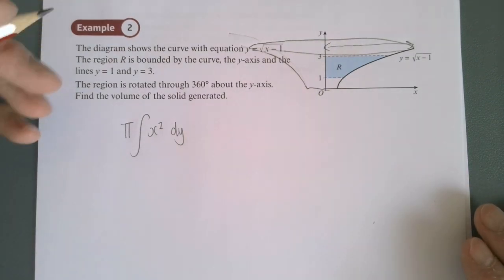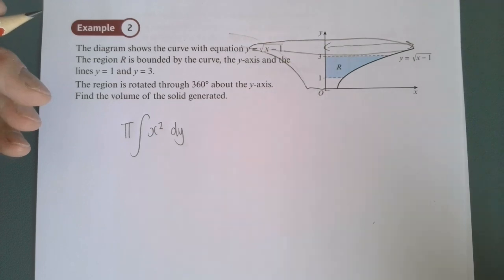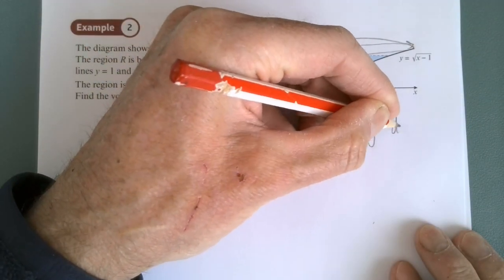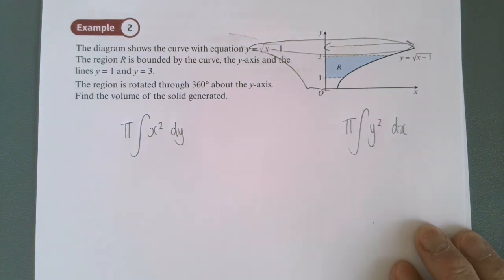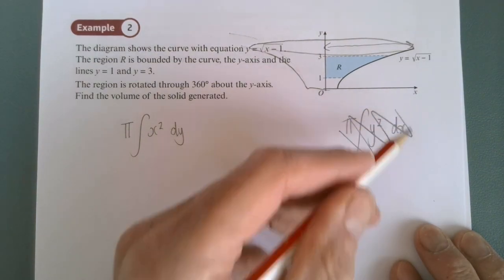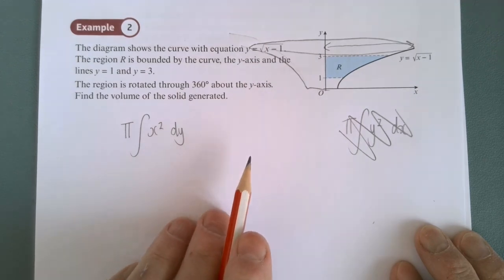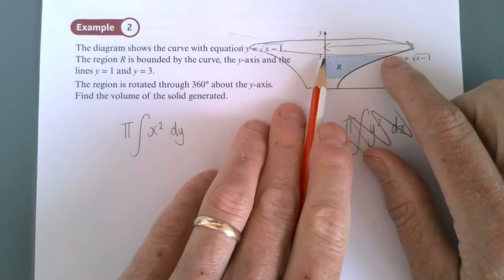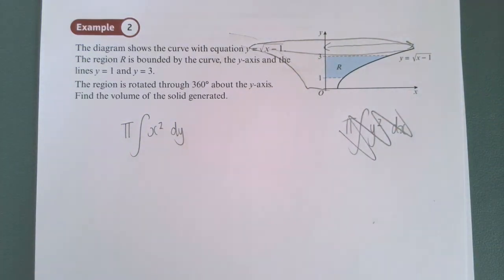So remember, when we were rotating around the x-axis, we had to take the function and square it, so it was pi y squared. So that's what we have been doing, but now we're rotating around the y-axis. So the radius of the little cylinders that we get are x values, so that's that.